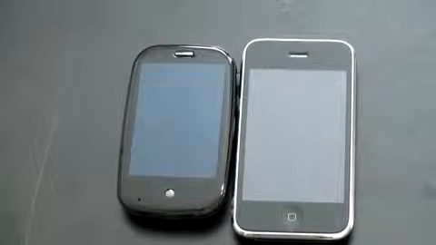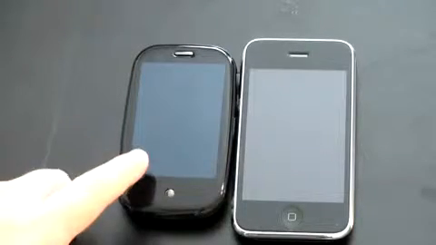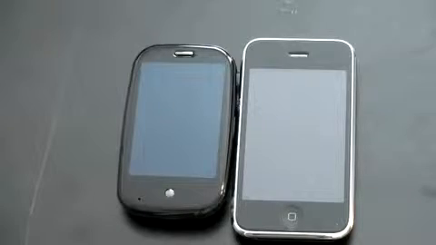Hey guys, John Rettinger here, and I want to give you a comparison of the Palm Pre and what I consider to be its biggest competitor, the iPhone 3G. So let's get started, and let's begin with unlocking the device.